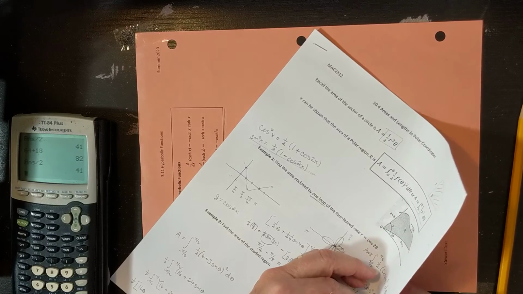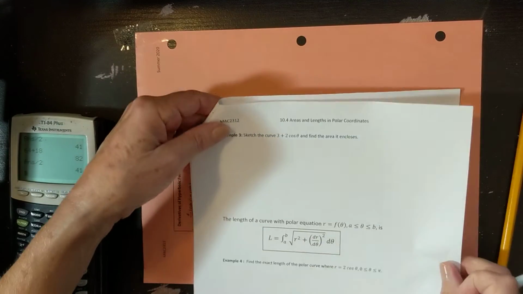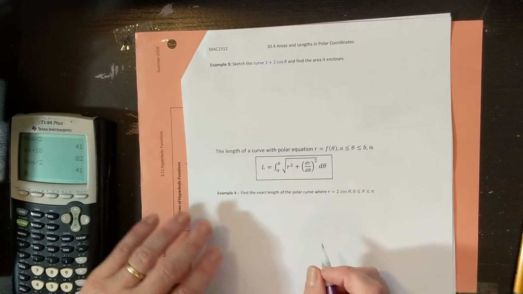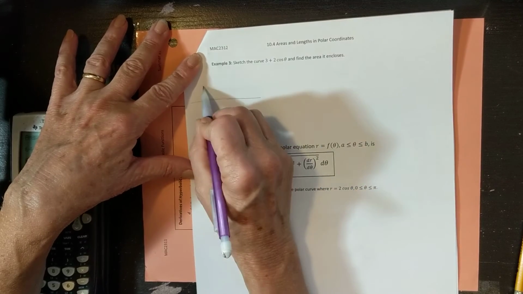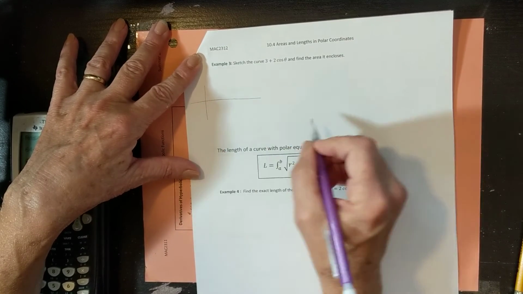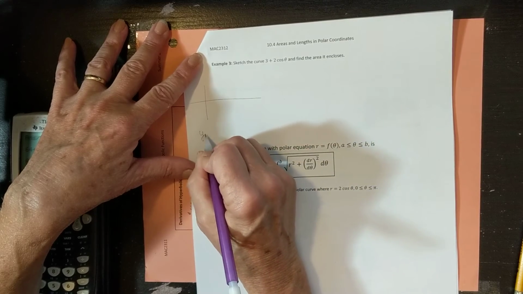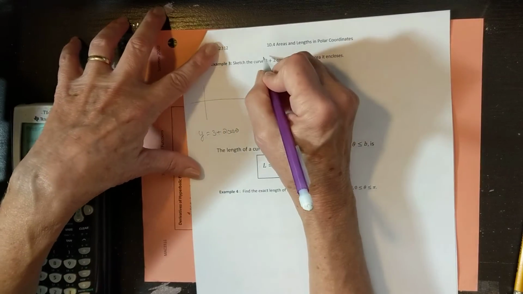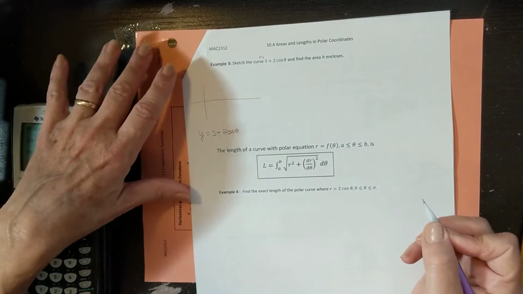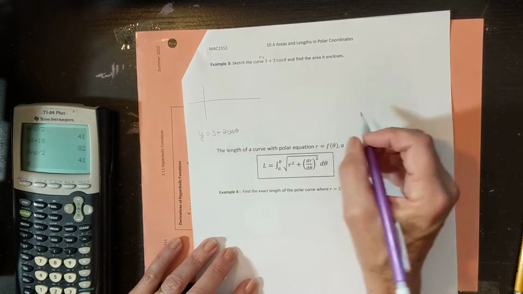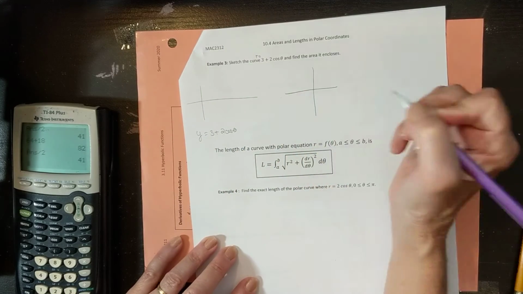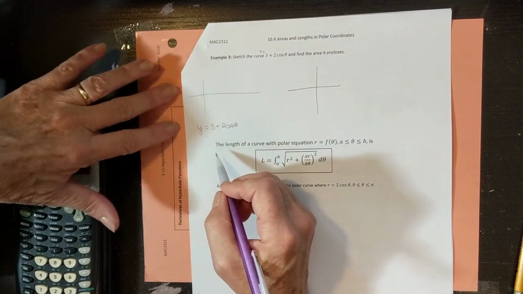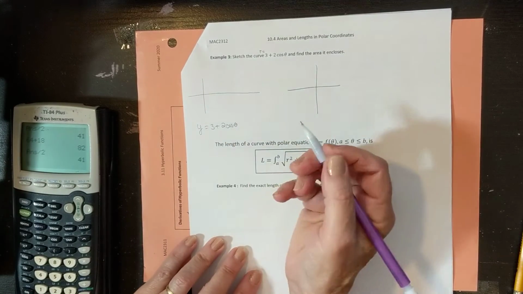Okay, couple more examples. Example 3. Sketch this curve and find the area it encloses. So, if we sketch this curve, I'm going to do the fast sketch, and then using Cartesian, I'm going to say y is equal to 3 plus 2 cosine of theta. Okay. I think I'm missing a little r equals. And let's see what this would do in polar to figure out what region we're sketching, what area we're trying to figure out. So if I sketch this curve, 2 cosine of theta. I'll deal with the vertical shift in a second.